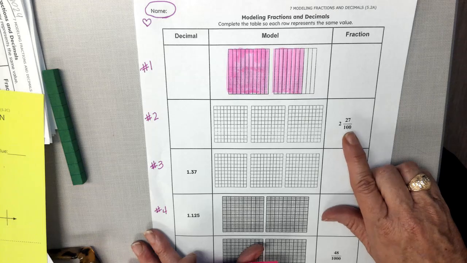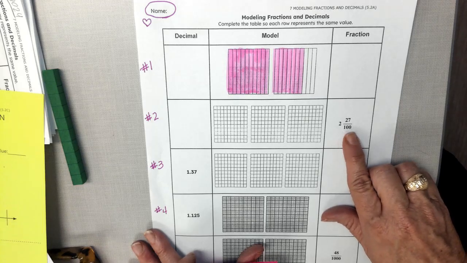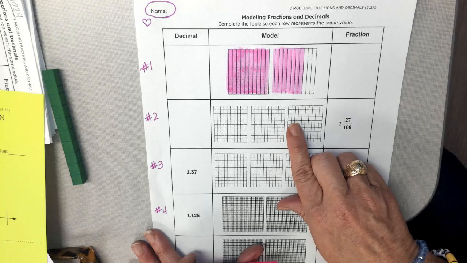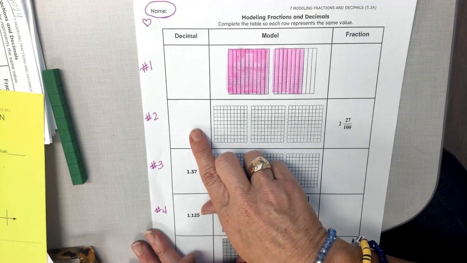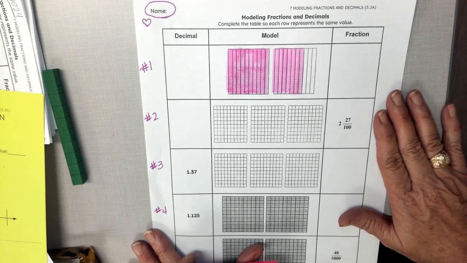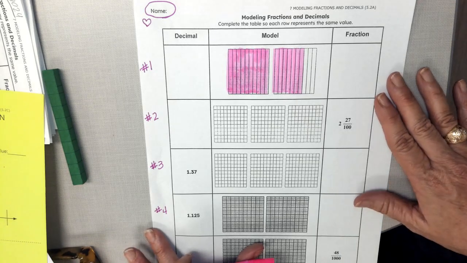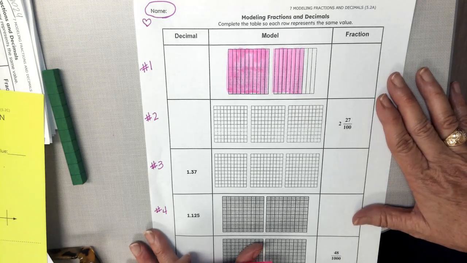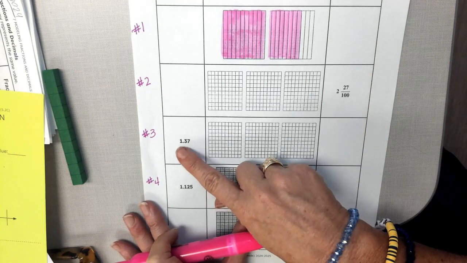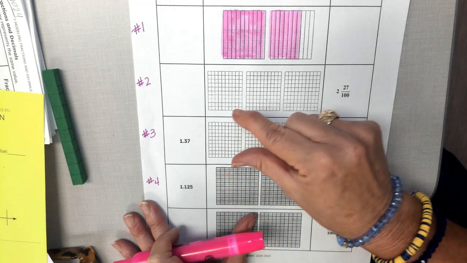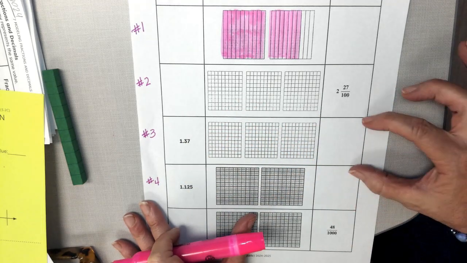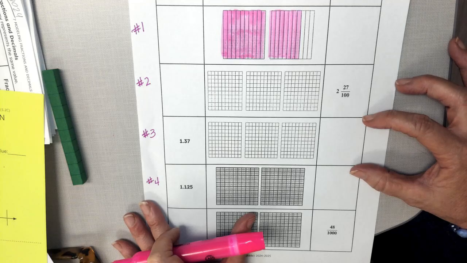Number 2, they gave you the fraction. You're going to go back and you're going to shade in the pieces that are needed, and then you're going to write the decimal. Remember, sometimes they might give you more than what is needed. They might give you more pieces than what's needed. They want to make sure that you can count carefully. Number 3, they have given you the decimal. You're going to shade in the picture that matches the decimal, and then you're going to write the fraction in correctly.